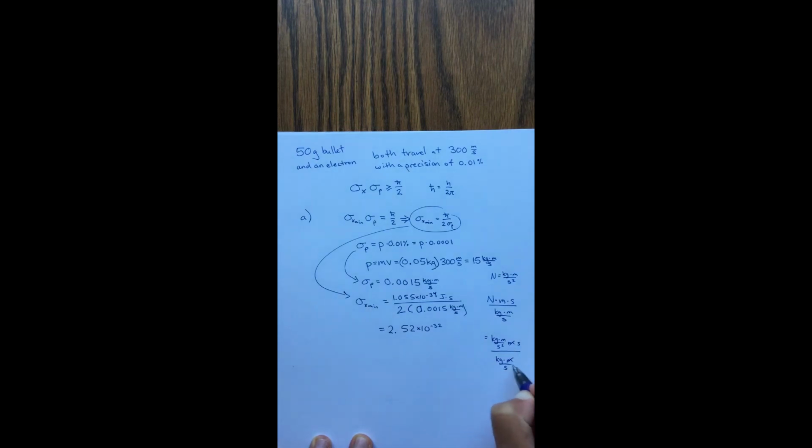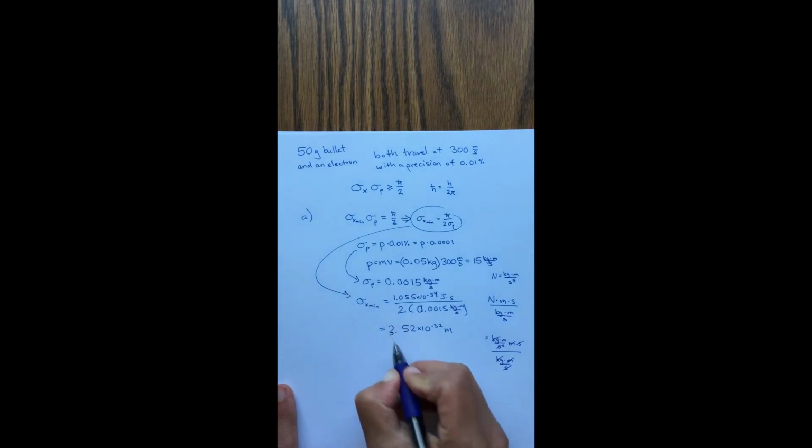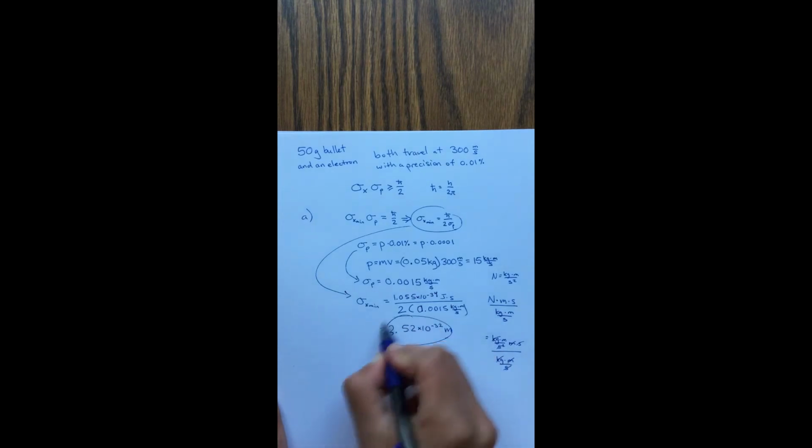So the meters here cancel out. I have second squared here. This would be a second in the numerator. So this and this cancel out, and the kilograms cancel out, and this leaves me with units of meters. This was supposed to be 3.52. So this is our answer for part A.